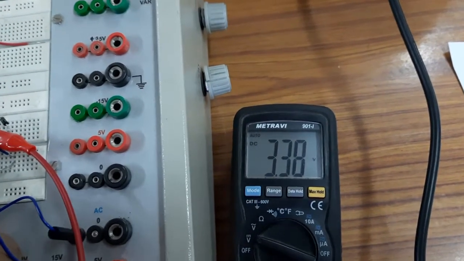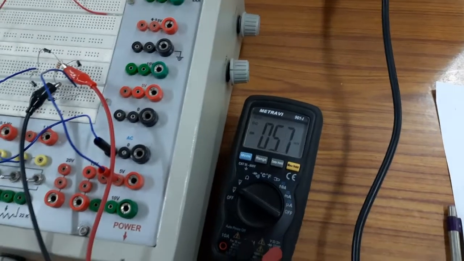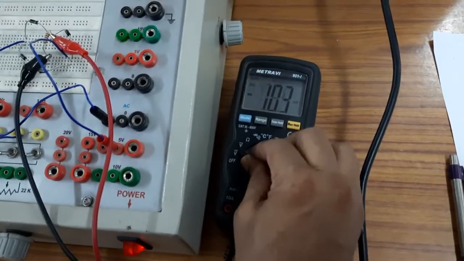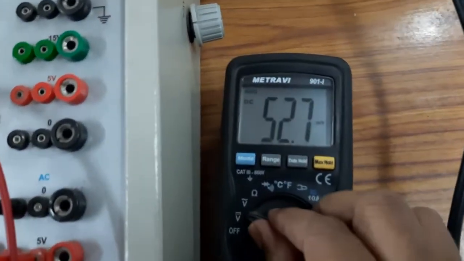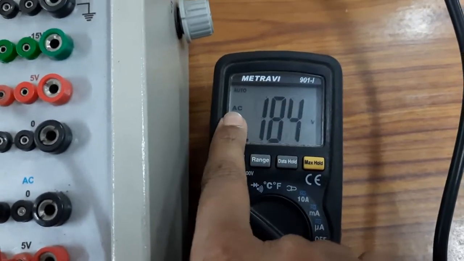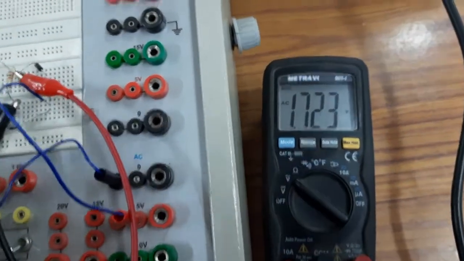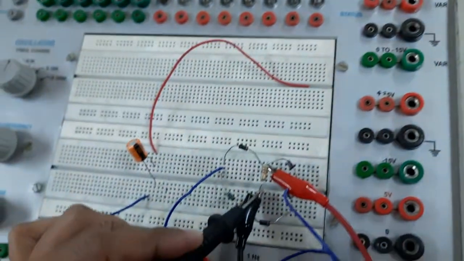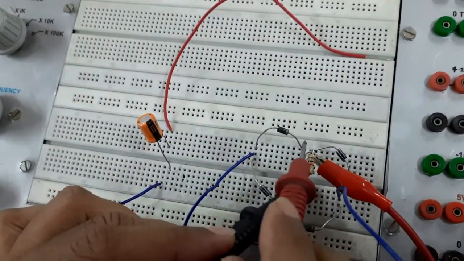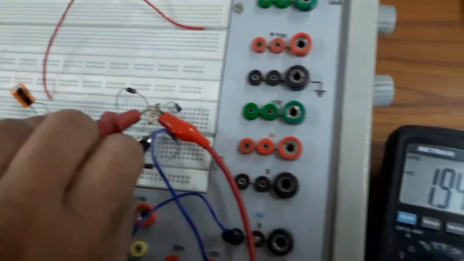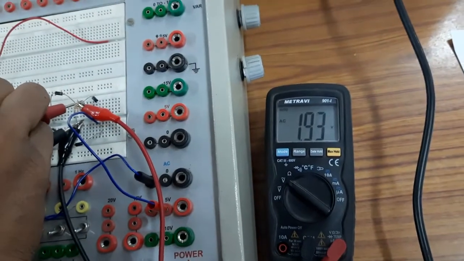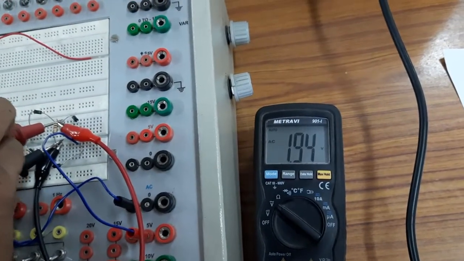Okay. So the next reading is the RMS value. RMS means how much AC is there. So we have to set our multimeter to AC level. Then between the same terminals, across the resistance, we will find out how much AC, this and this, and your reading is 1.9 something, 1.9 volt.